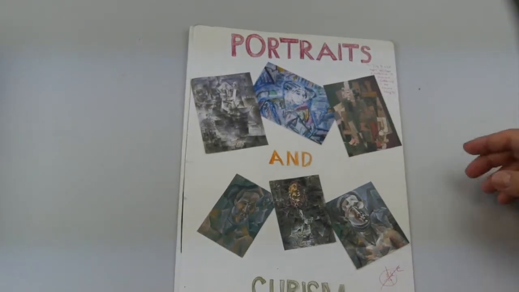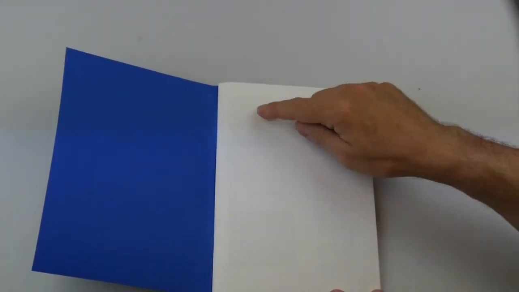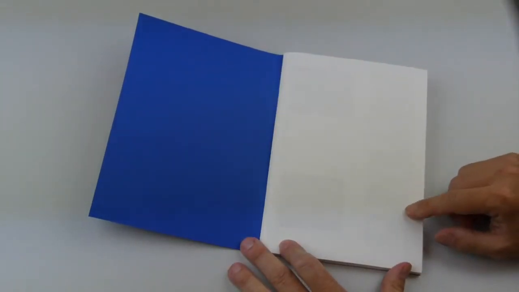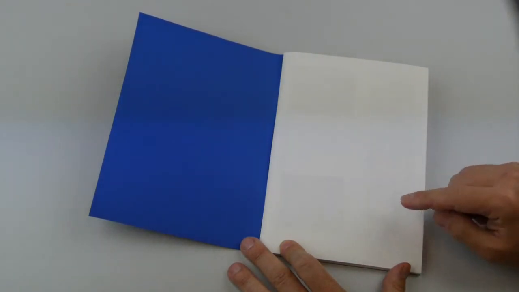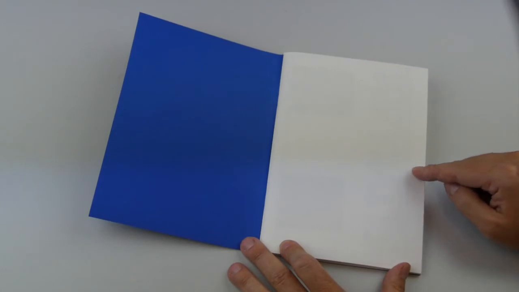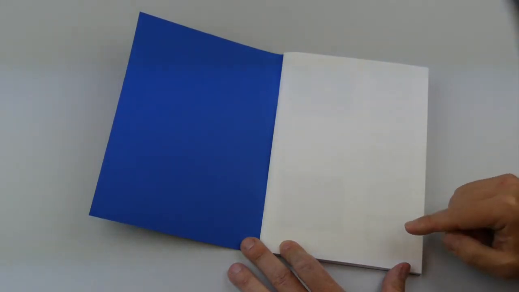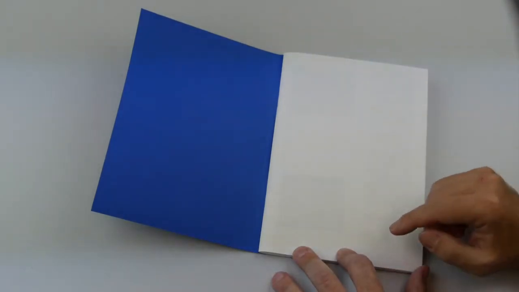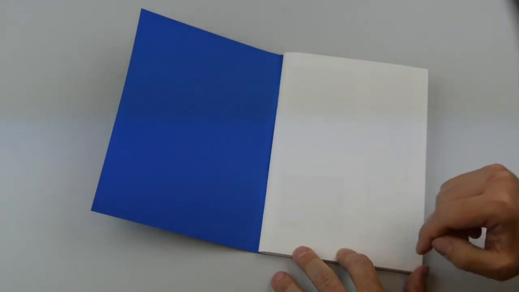The second option is to do the heading Portraits and Cubism. You don't have to collect any pictures, but you need to make the words Portraits and Cubism look like their meaning. So for example, we did this in the second year, making words look like their meanings. So before we do that, in order to make them look like their meanings, you need to have an idea what Cubism is.